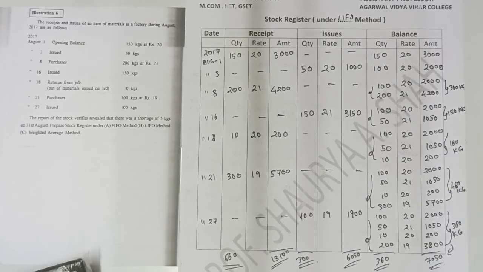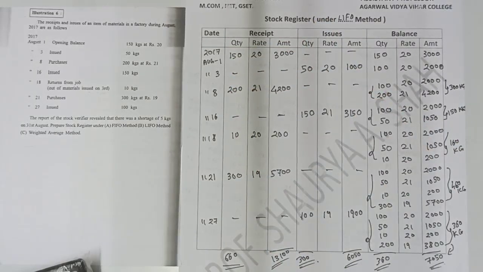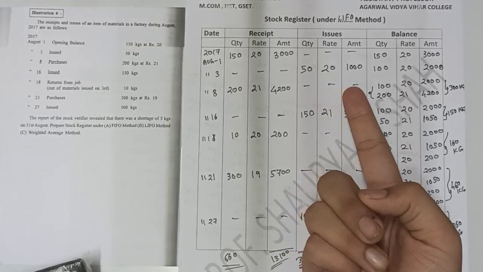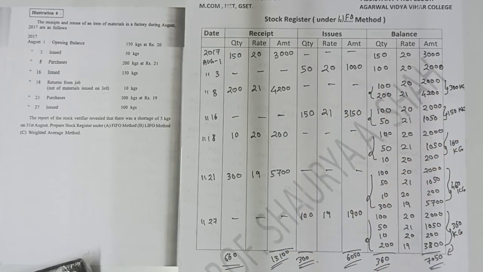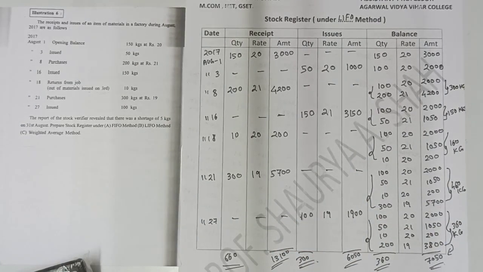I hope it is clear. So again a quick revision. Opening balance will remain the same, purchases will remain the same. Your receipt column will always remain the same. No issues in that part, right? And again chronologically you have to go. Only the issue changes, right? The first initial issue will remain the same because there is only one material. Again here, whatever comes last you need to record first, right? Last in first out and first in first out. I hope it is clear to each and every student, right? So these were your two methods, FIFO and LIFO.